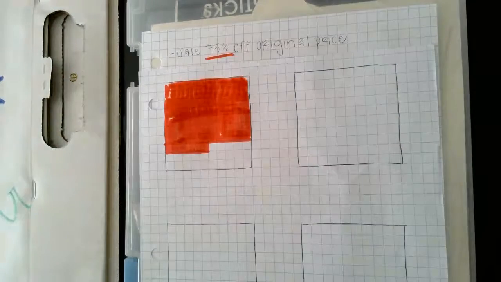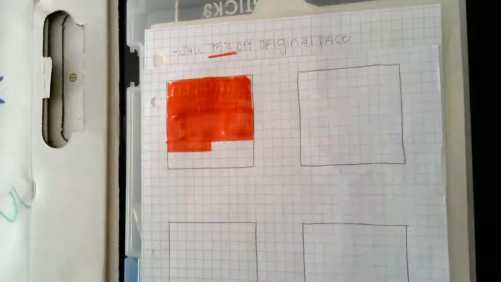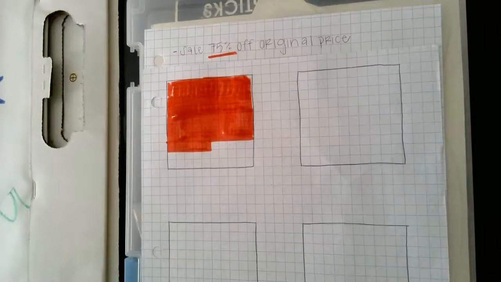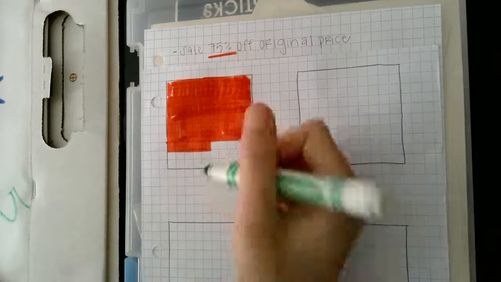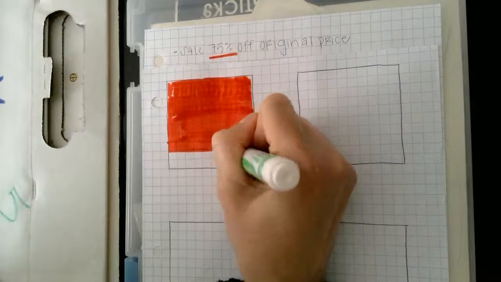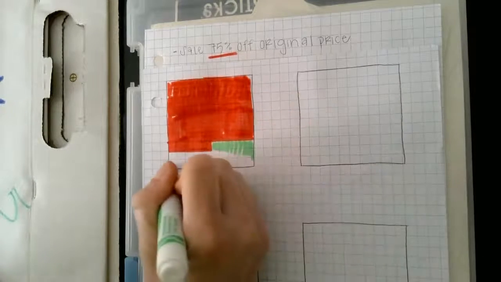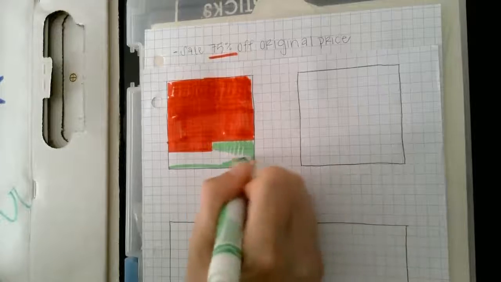So this would mean that the red represents what I don't pay because it's the price off. Therefore, the percent that I actually pay would be what's left. And what's left is 25 squares or 25%.